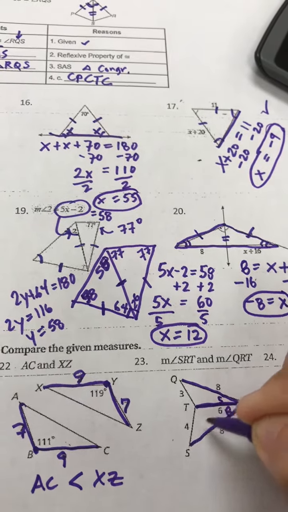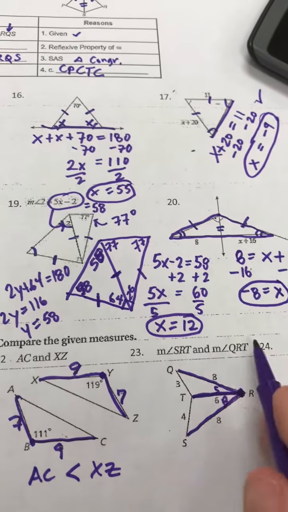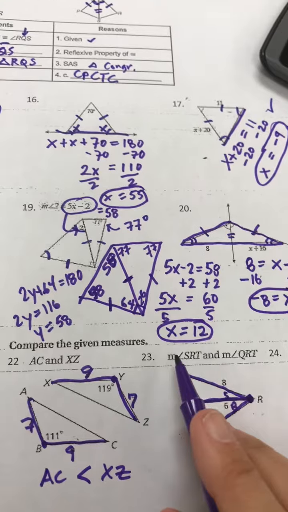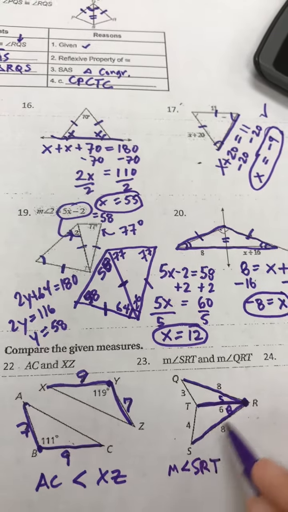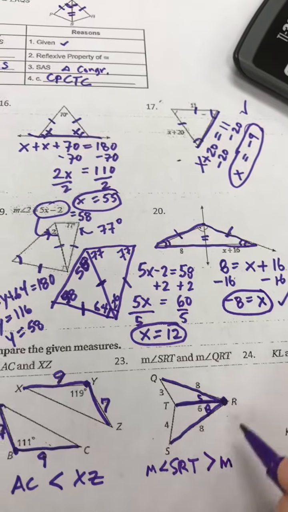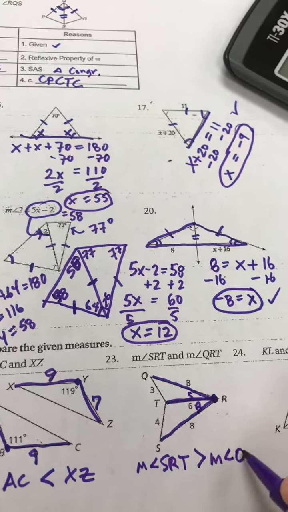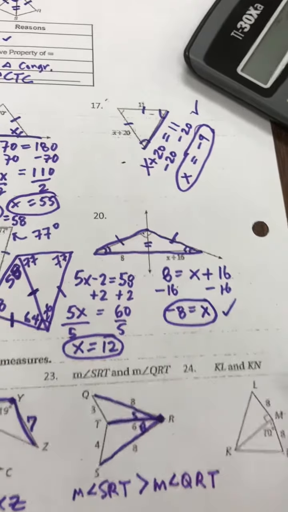This angle would have to be bigger because 4 is bigger than 3. So ordering them, I could say that the measure of angle SRT, that one has to be bigger. So I'm going to put bigger. And when I compare it to angle QRT, that's my answer. Last one.